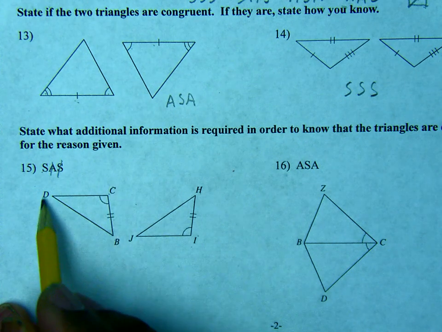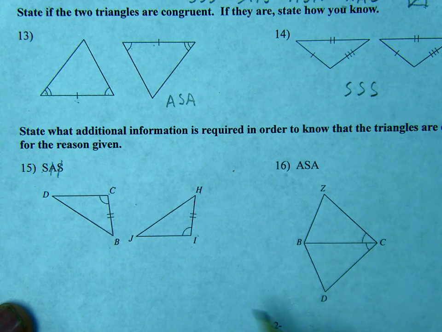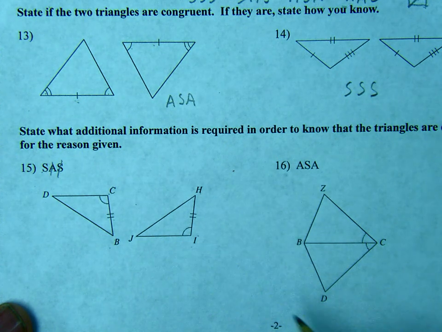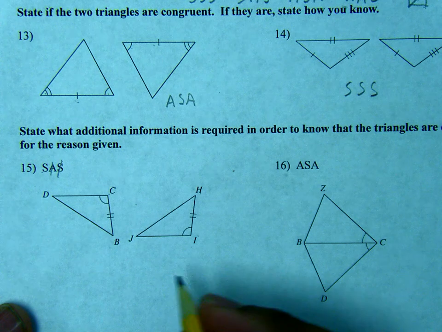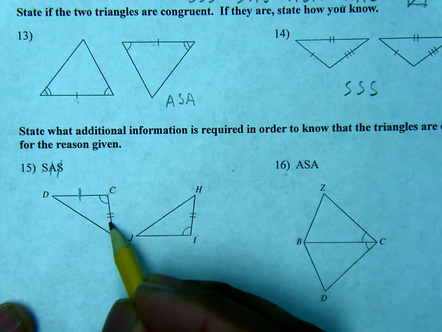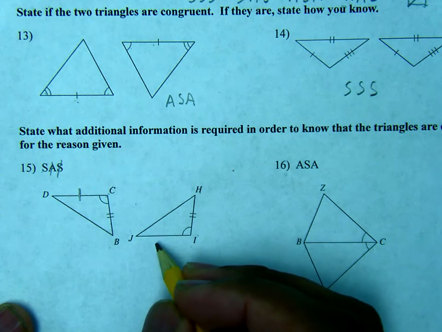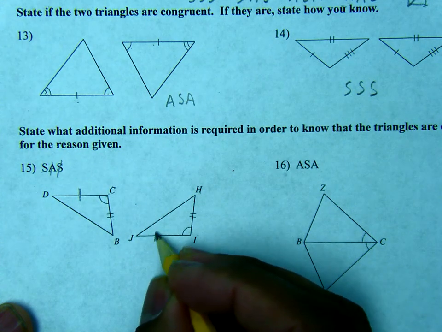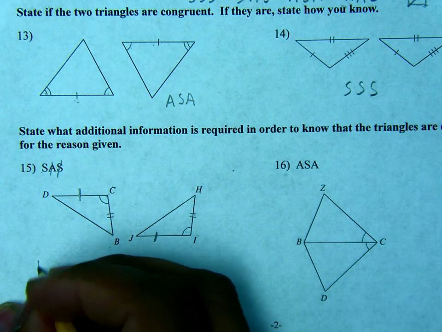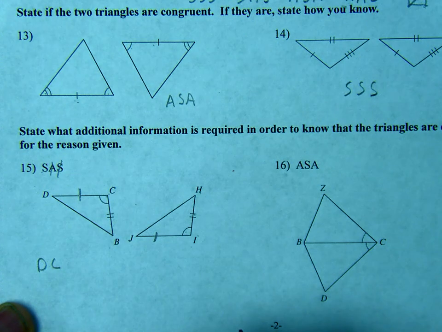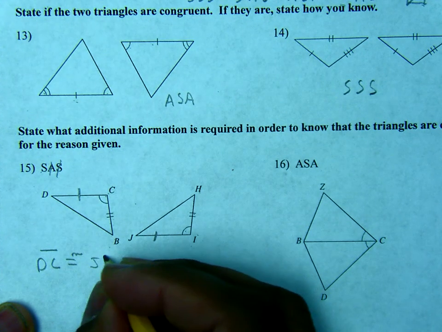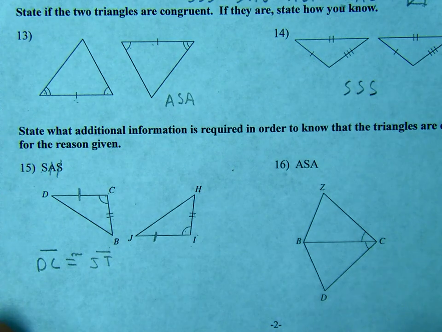It can either be DC or DB for this one, and over here, it could be JH or JI. In order to make it side, angle, side, it would have to be DC, and the same thing here for JI. So I can have side, angle, side. And then you would write DC is congruent to JI, like so.